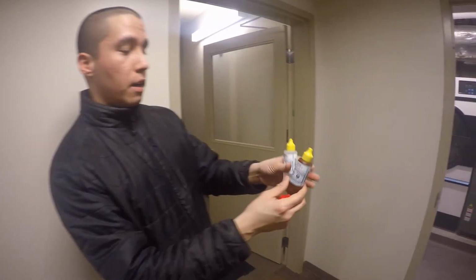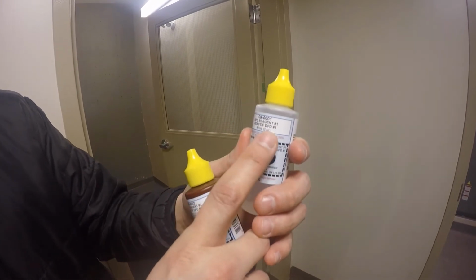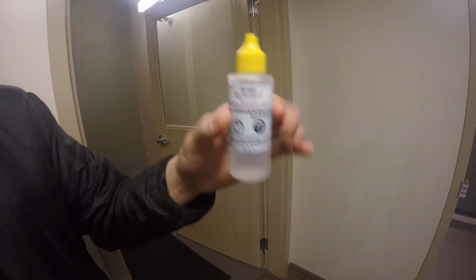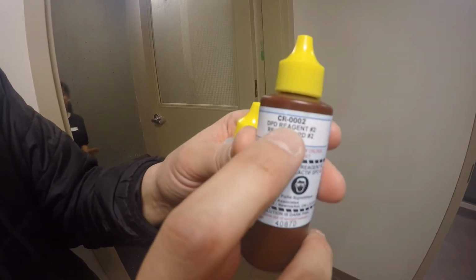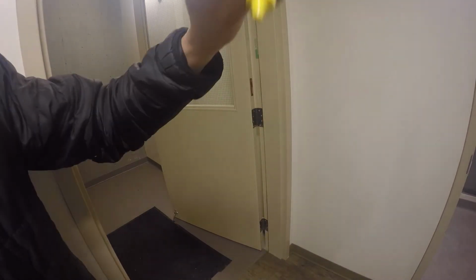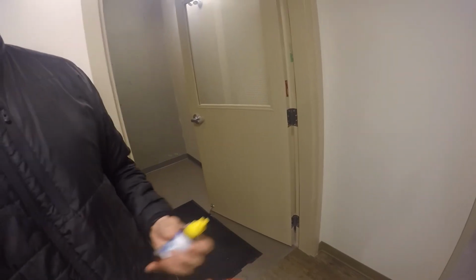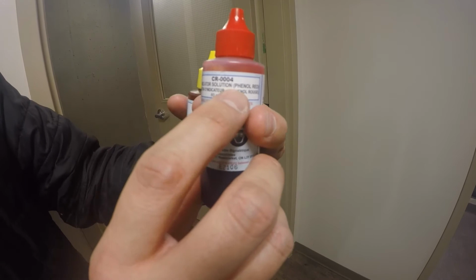Now, as shown, this agent here, CR-001, the DPD reagent number 1, you put 5 drops of this into the chlorine side. Then after that, you add the CR-002 DPD reagent number 2, 5 drops of that into the chlorine solution. Once that's done, you move on to the pH indicator, which is your CR-004, and you drop 5 drops of that in there.